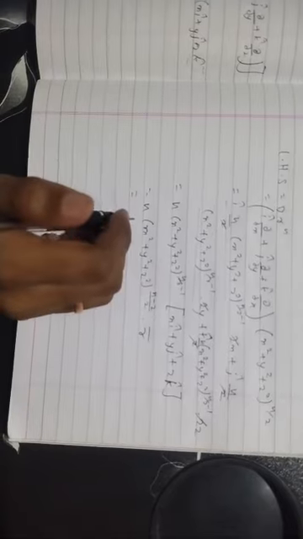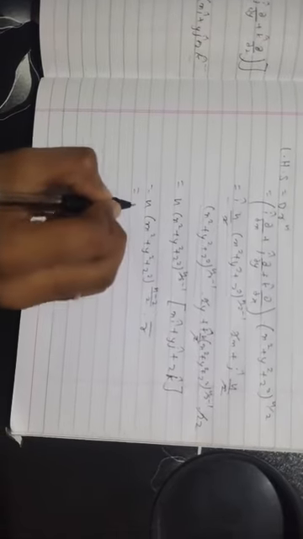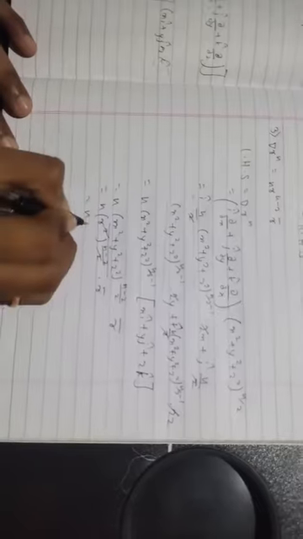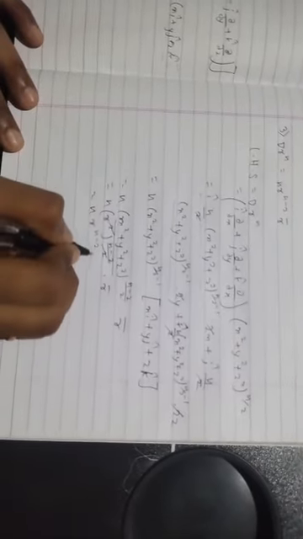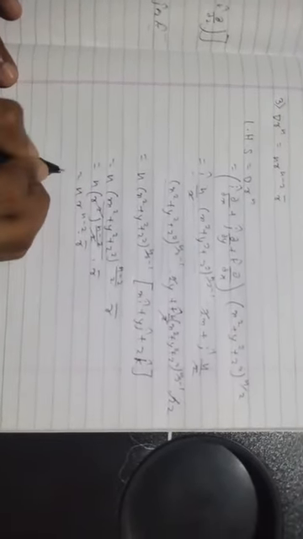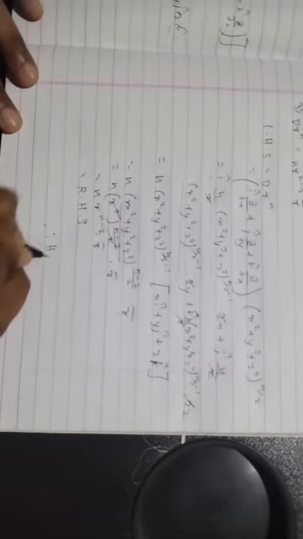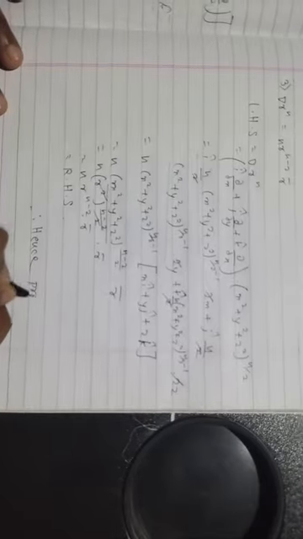Now we know that r square is equal to x square plus y square plus z square. Then we write r square here: r square raised to n minus 2 by 2. Here 2 gets cancelled. Therefore, it becomes n r raised to n minus 2 into r bar, which is equal to RHS. Hence proved. We completed all proofs.